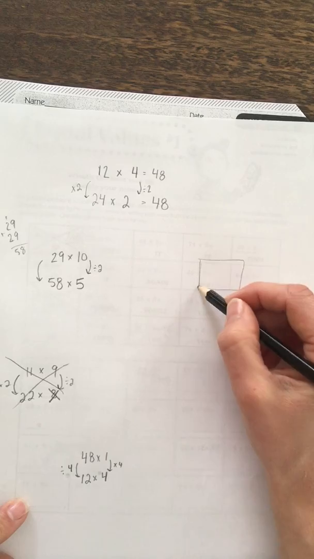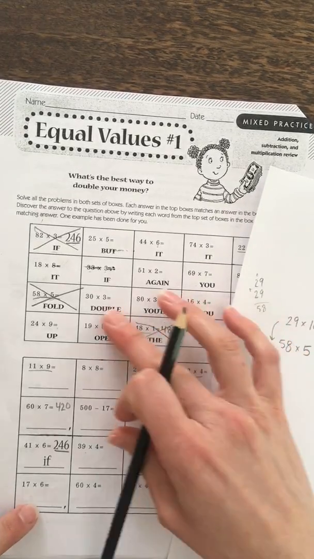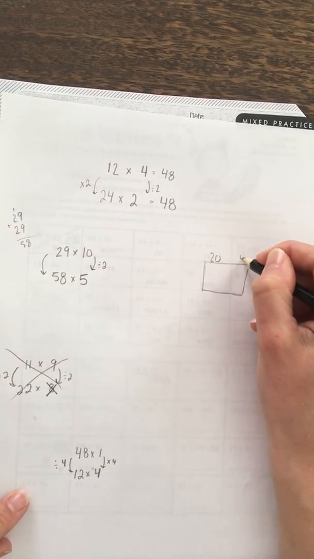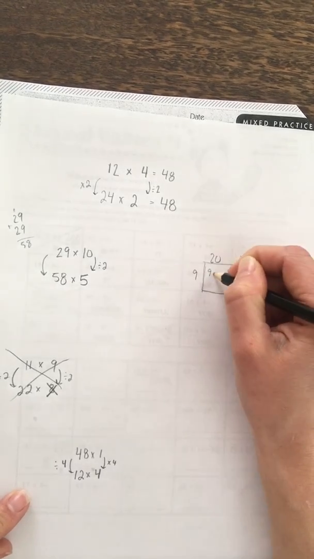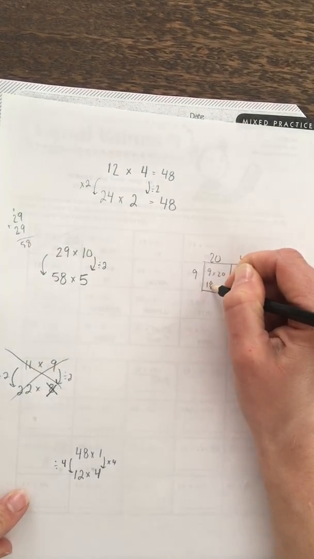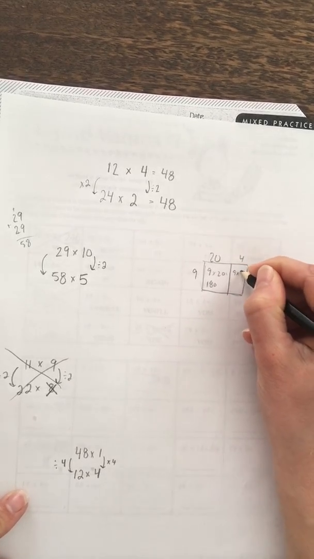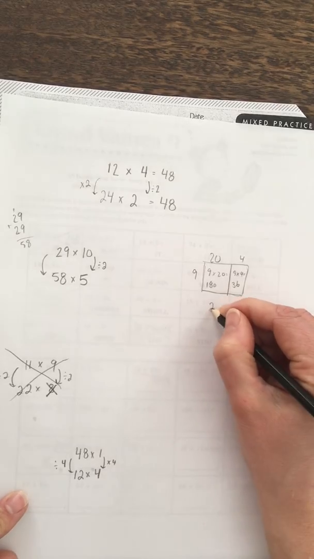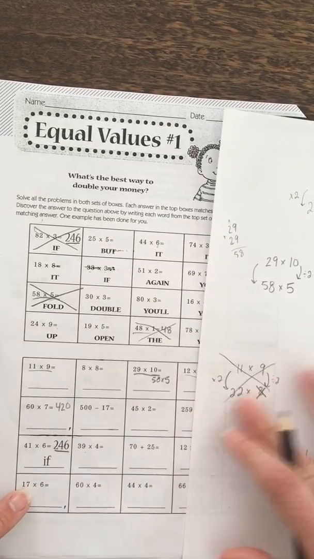For example, 24 times 9: I would do 9 rows, each with 20, is 180, and 9 rows of 4 is 36. Add those two together, 216. Then you'd look for 216 in here.